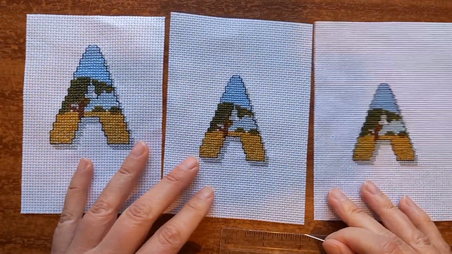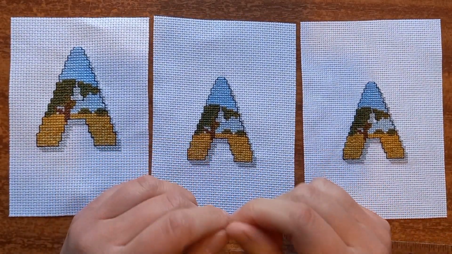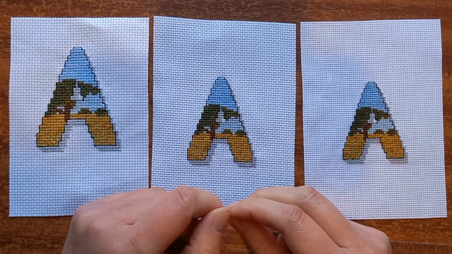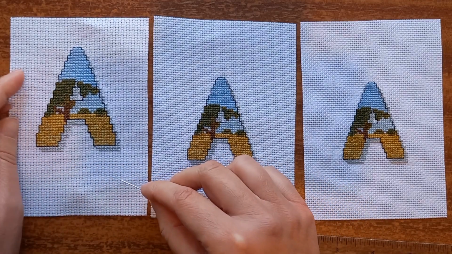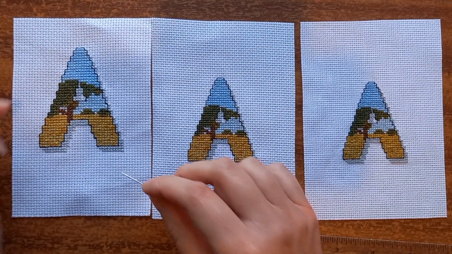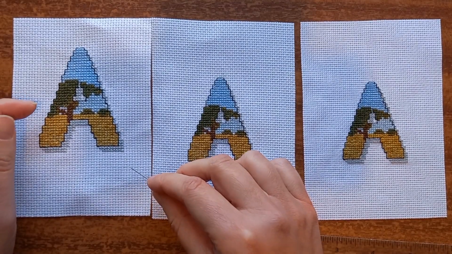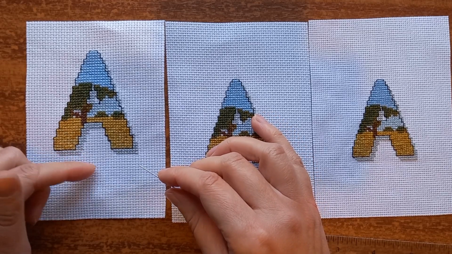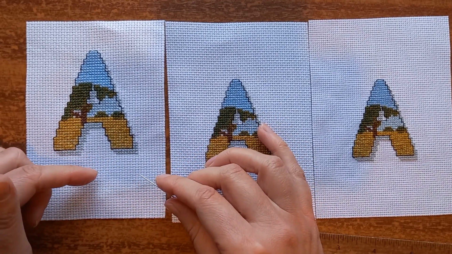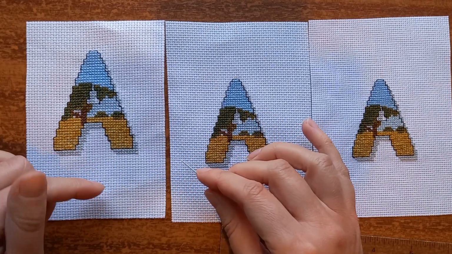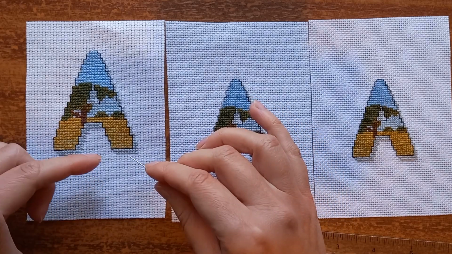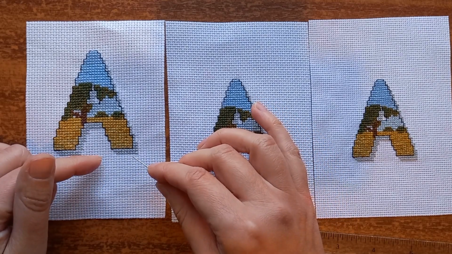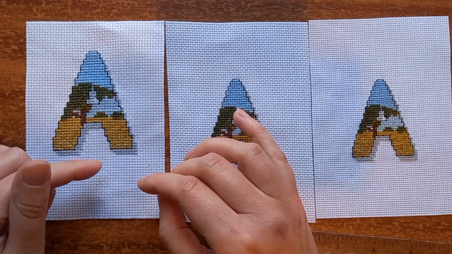So these are the 3 counts most commonly used in cross stitch. Most people will start on 14. I would strongly encourage you to start on 14 and not 16 or 18. It's easier to see what you're doing. The holes are bigger. It's just going to be less daunting. So I really do think that it's a good idea for beginners to start on 14 count fabric.